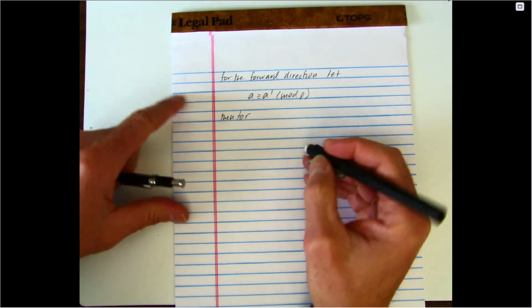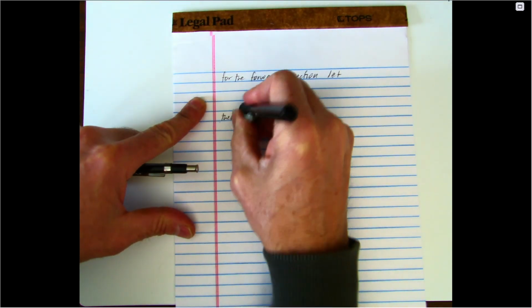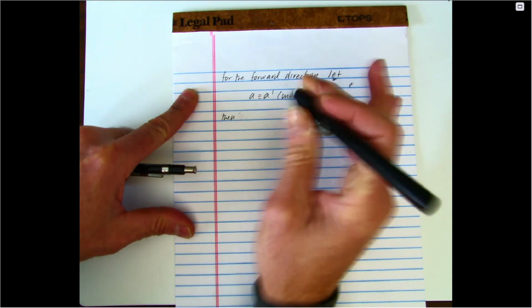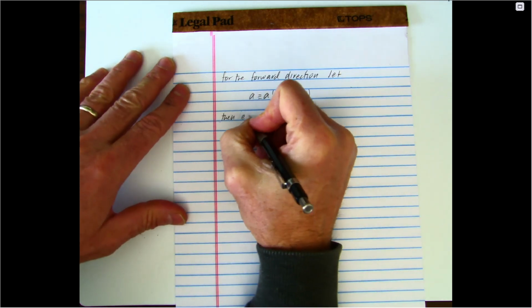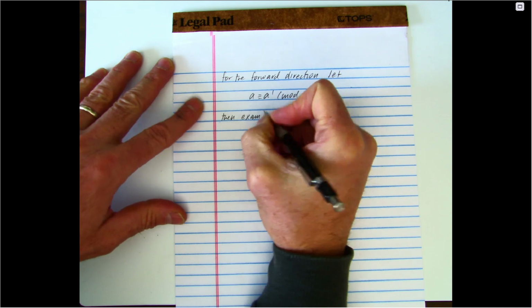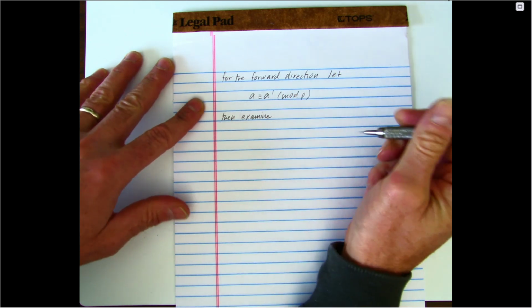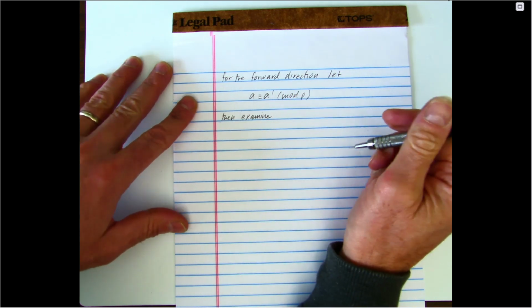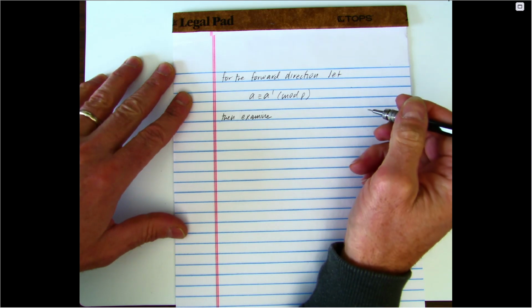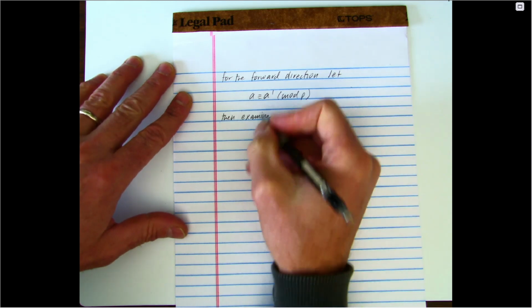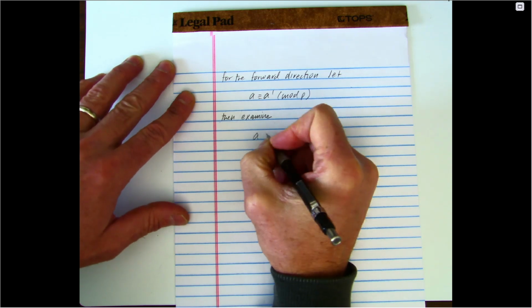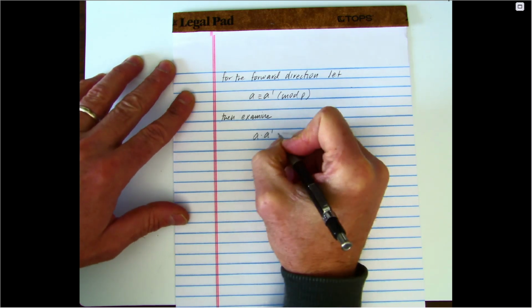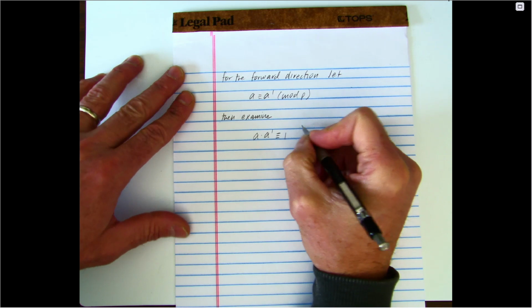Now I got it. So if A is equal to A prime, then examine whether the product of these two could be equal to 1. So here we go: A times A prime equal 1 mod P.